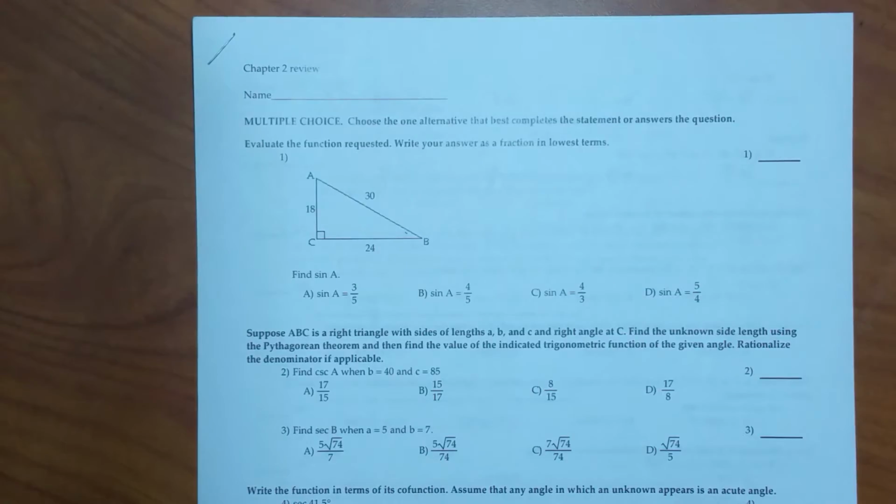Let's see if it works. There we go. All right, Trig, Chapter 2 review. And my pen. All right, so with this one right here, I have to find my scratch paper now. All right, there we go.